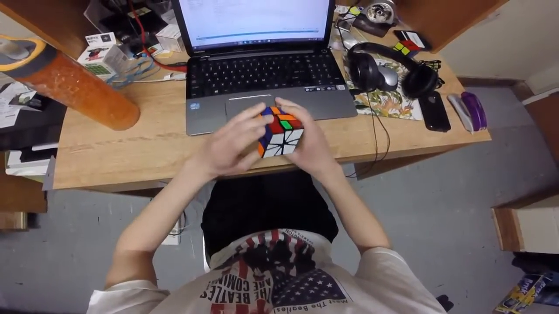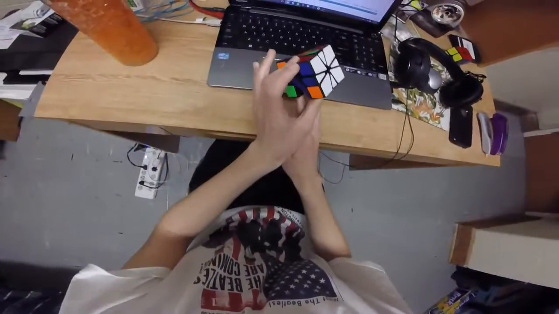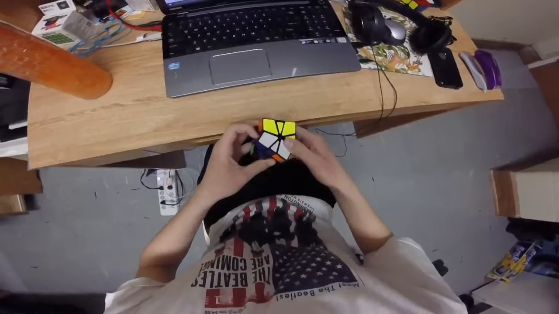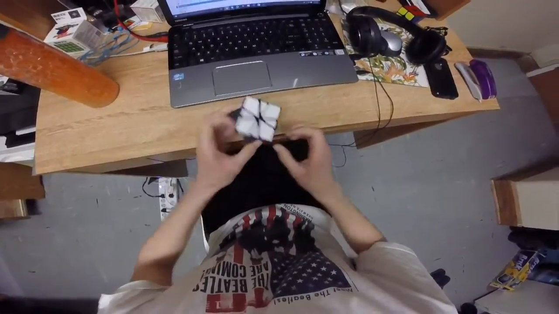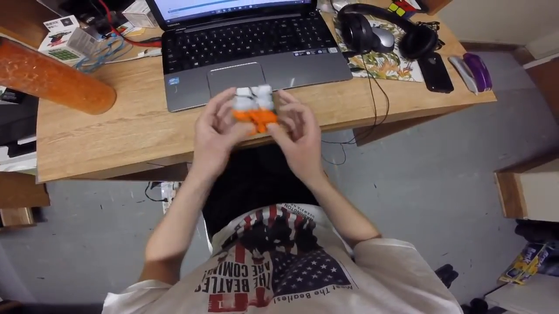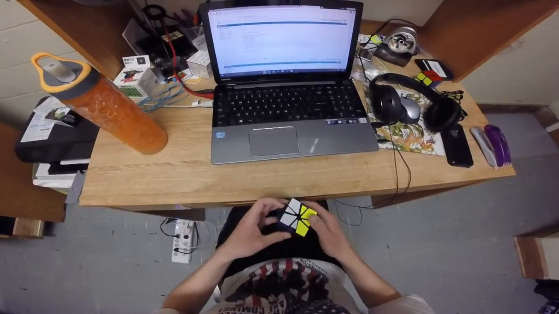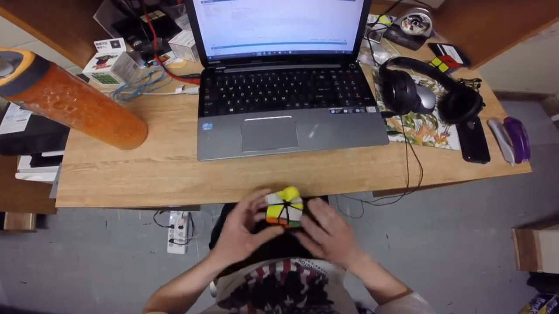And then I noticed that I have blocks on both layers, like here, and here. And then just do adjacent, just corner permutation. And then I get adjacent EP. And I cancel into the slice flip on bottom. Alright, the solve was 9.01. Next solve.